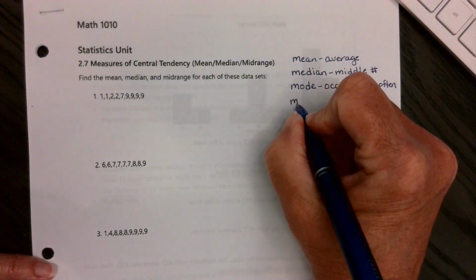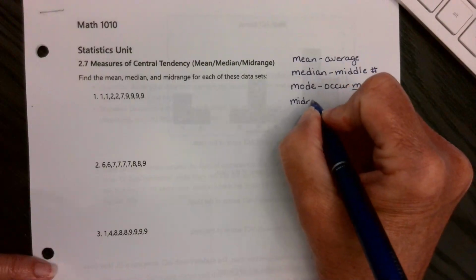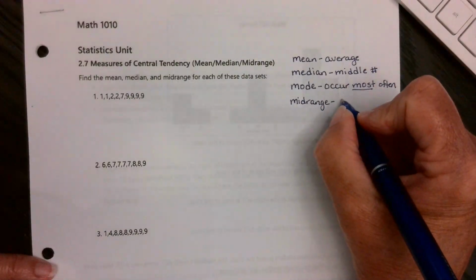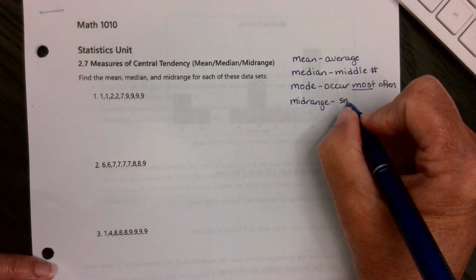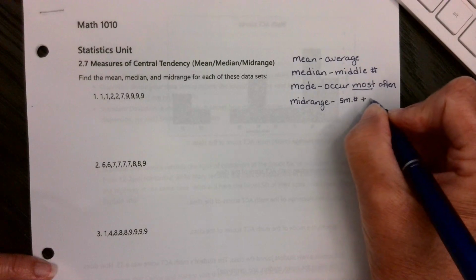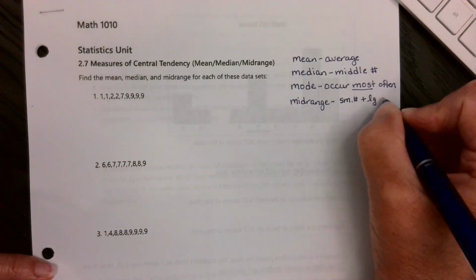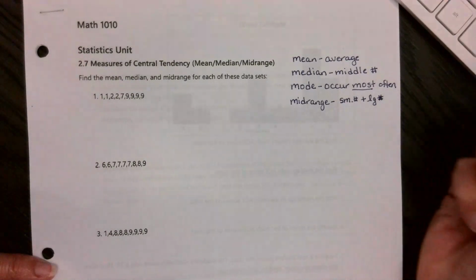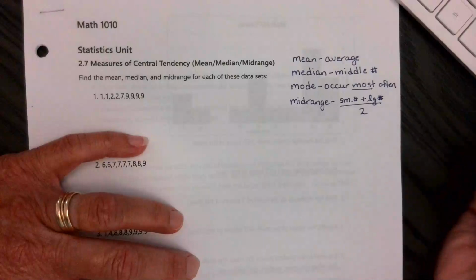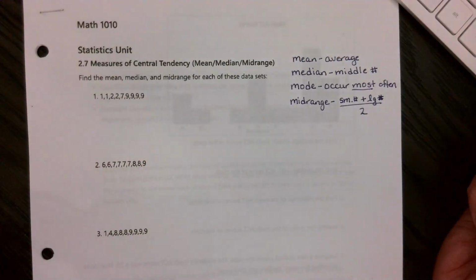Mid-range you may not be familiar with. You're going to take the smallest number, add it to the largest number, and you divide it by 2. And that'll give you the mid-range.